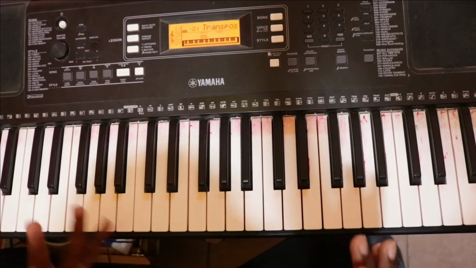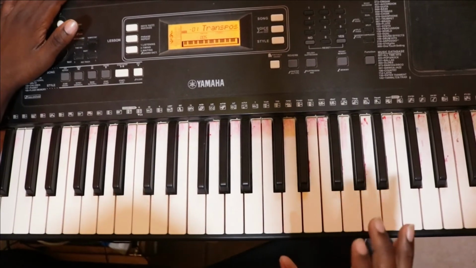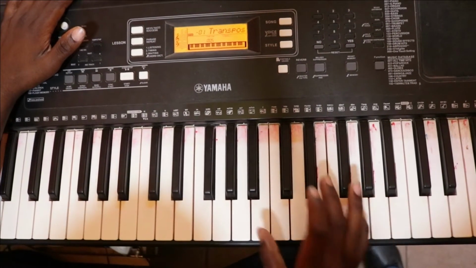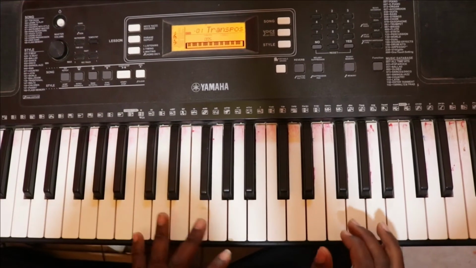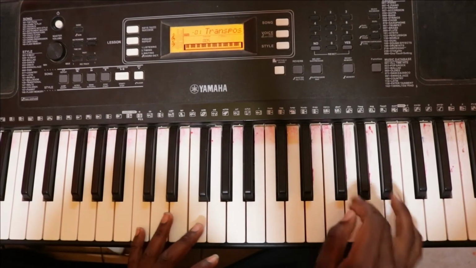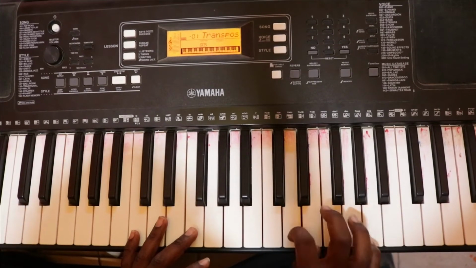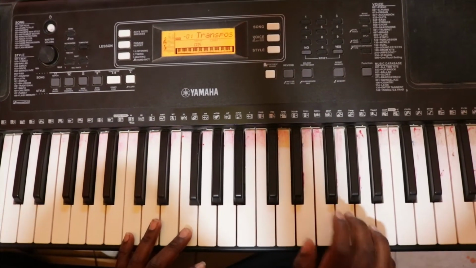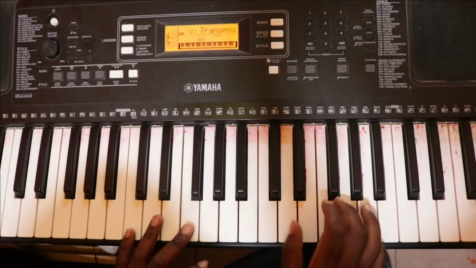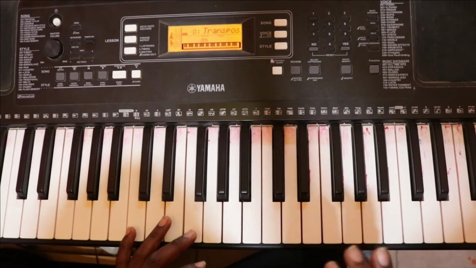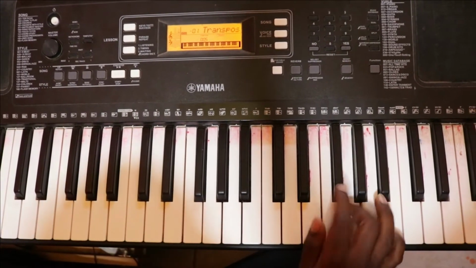Then after that, I'm going to be very clear about this. I don't want to play something that will complicate you in this lesson. So just repeat the same thing like that. Repeat this and this. After that we are going to play our chord like this.